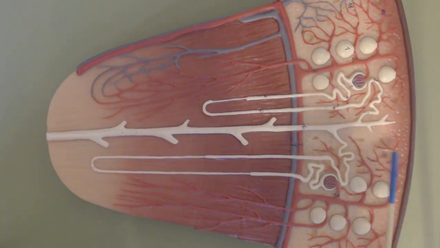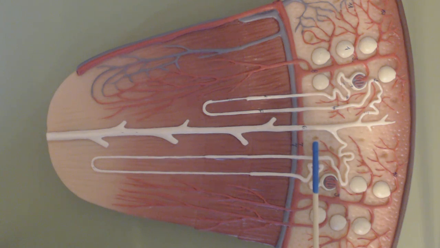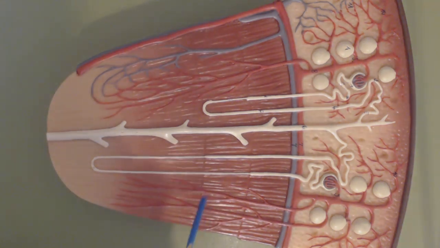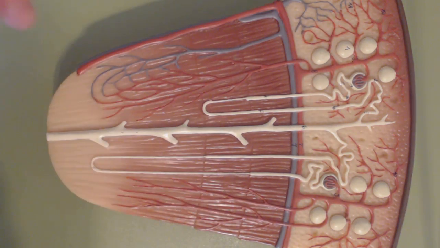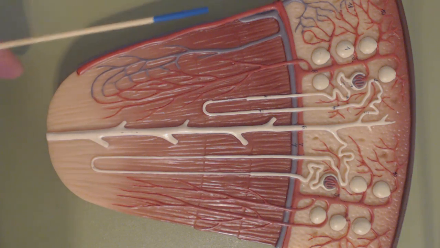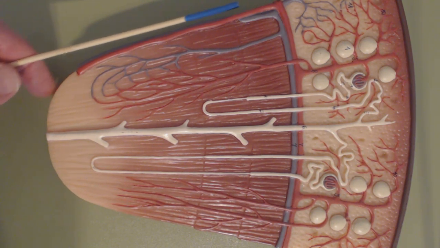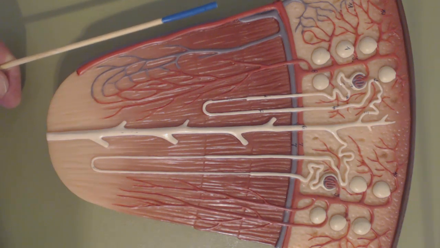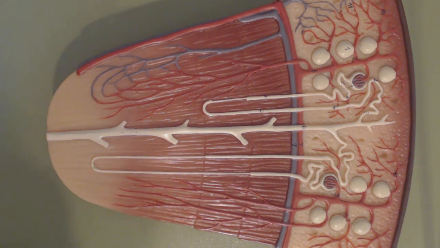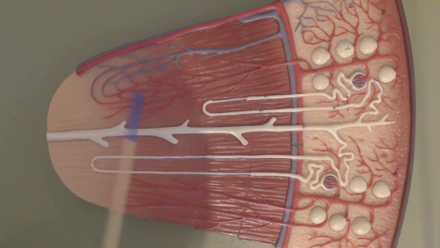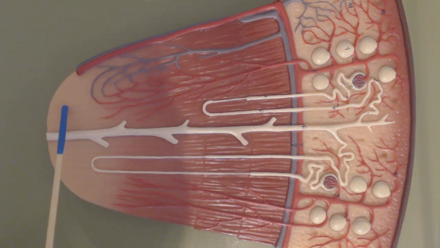Capsule, cortex, medulla. Each lobe is separated by a part of the cortex that would come down here between one lobe and the adjacent one, and this part of the cortex would be called the renal column. There would be another renal column on this side. This is the renal pyramid, and the tip of the pyramid is called the renal papilla.